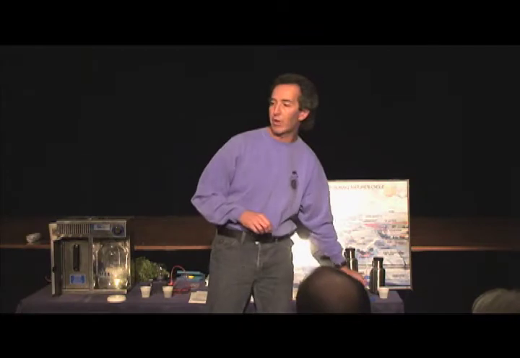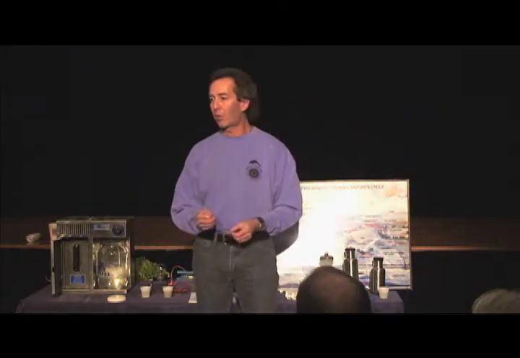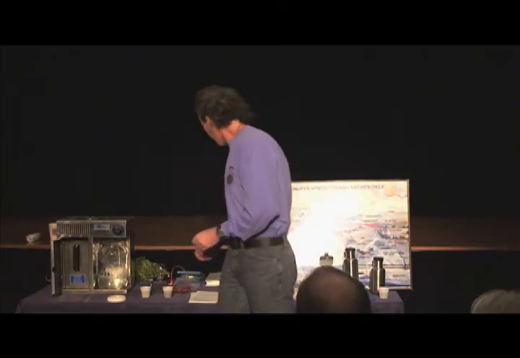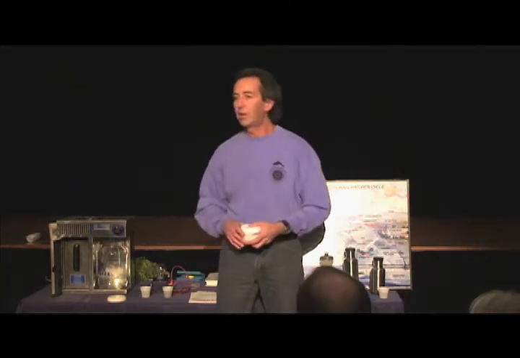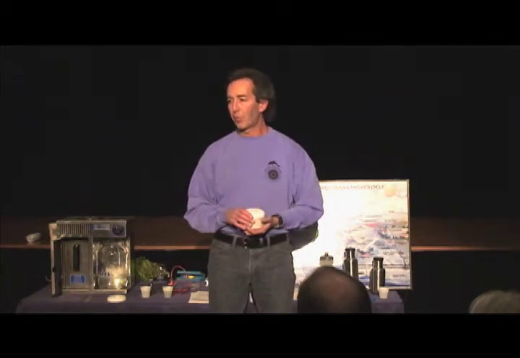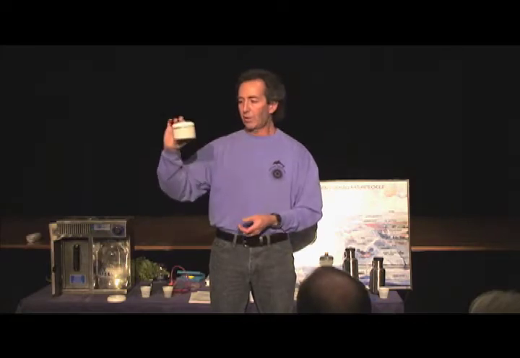The definition of a trace mineral is that it's the smallest of particulates or molecules. And the reason for that is they're water soluble also. They also happen to be an electrical conductor, which I'm about to show you. But basically, this is a jar of salt.